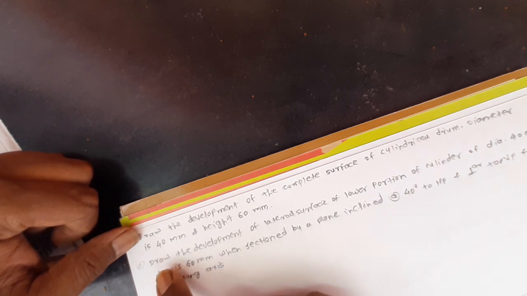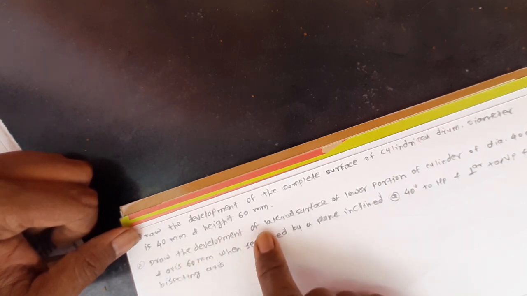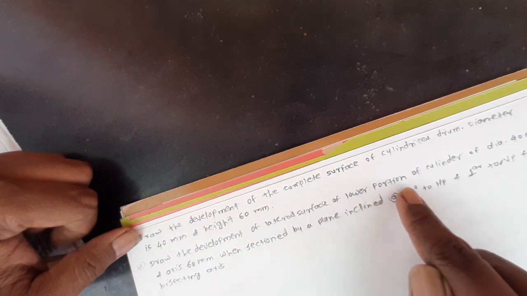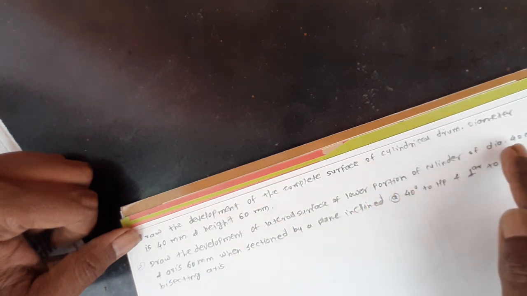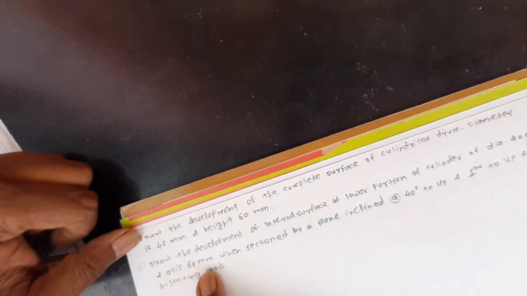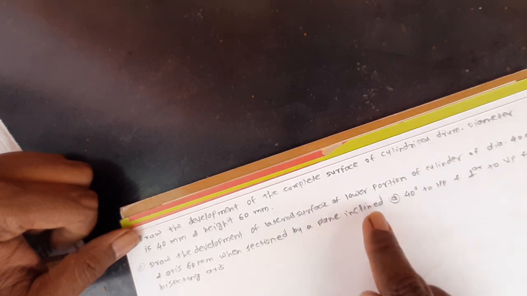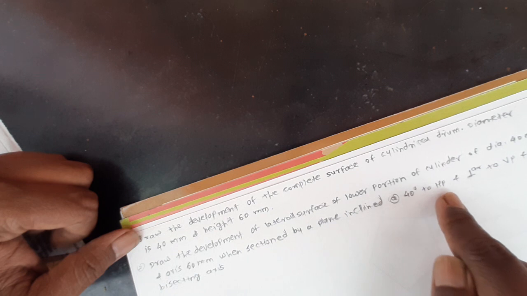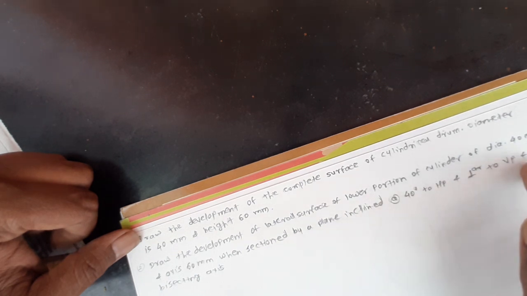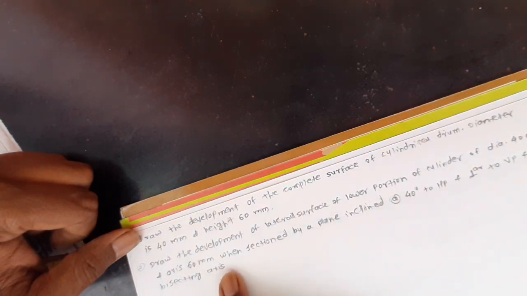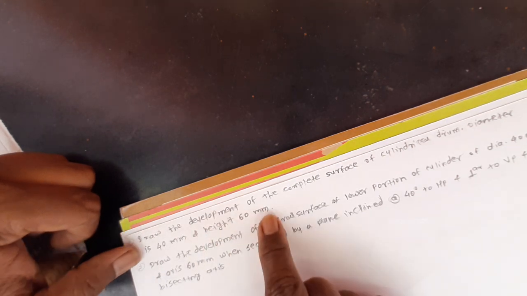In the second case, let's see the statement. Draw the development of lateral surface of lower portion of cylinder of diameter 40 mm and axis 60 mm when sectioned by a plane inclined at 40 degree to the HP and perpendicular to the VP and bisecting the axis. Okay, so firstly we will complete the first statement solution.